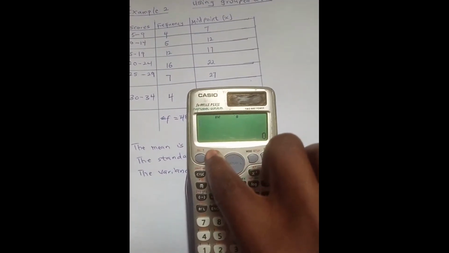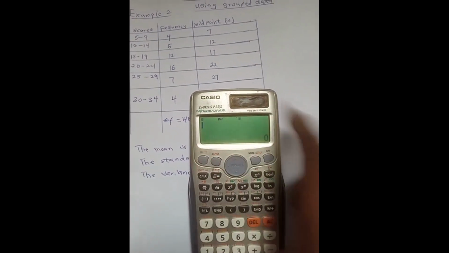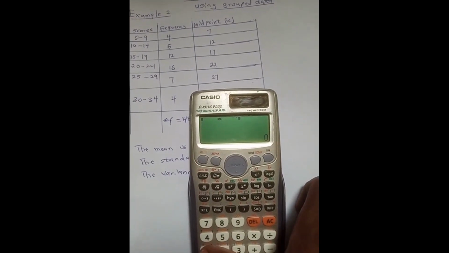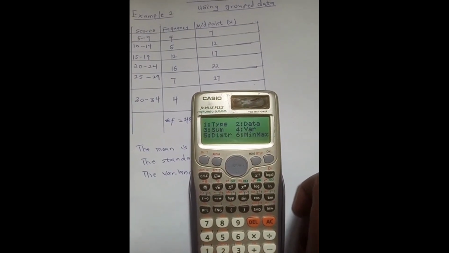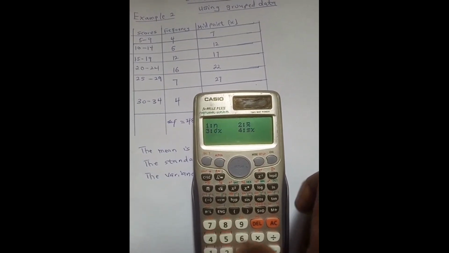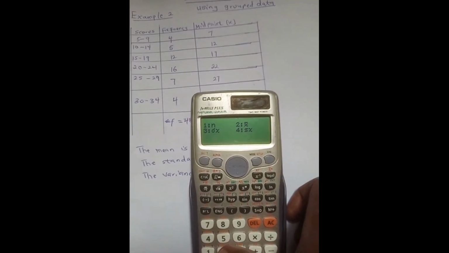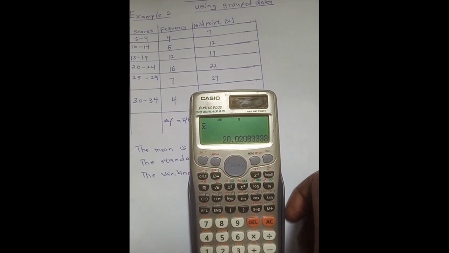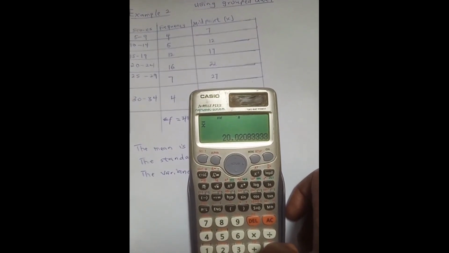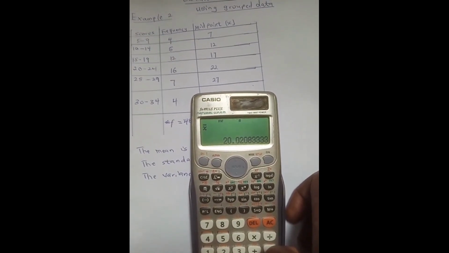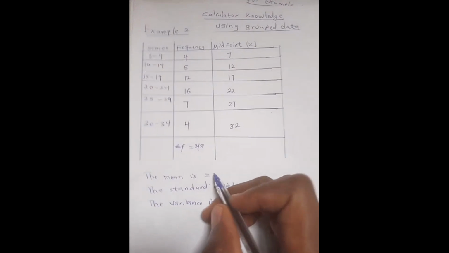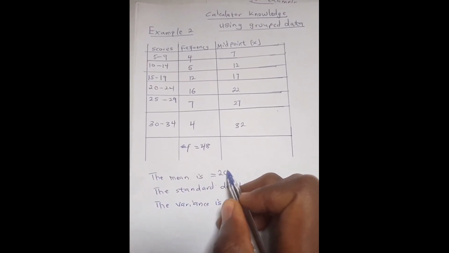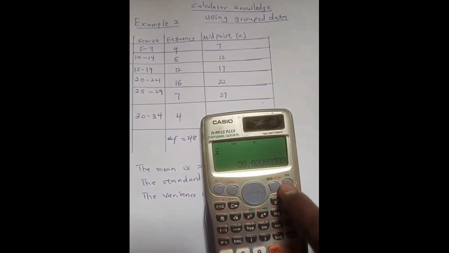Then you press on your shift button here. Come and press on your 1. Then we'll go to 4. Press on 4. To find our mean, we press on 2. Press equal to. Our mean is 20.020. So our mean is 20. Now let's find the standard deviation.